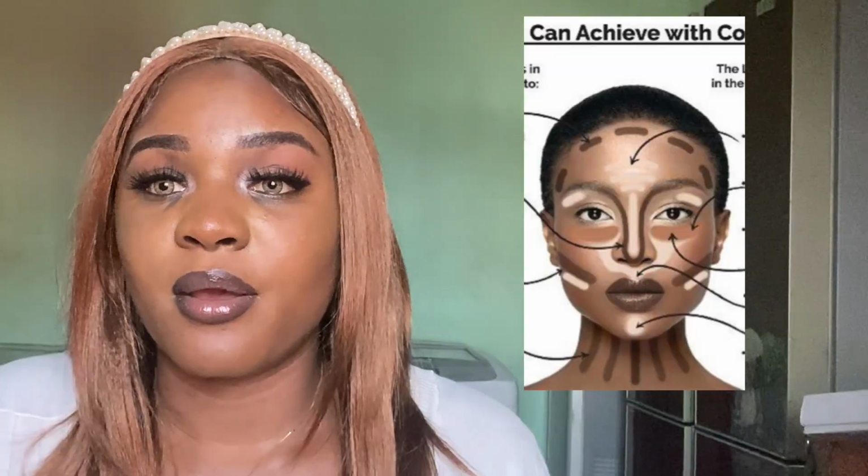Then along the side of the nose, that's optional too. If you're dark skinned, girls do this a lot. We highlight the top of our nose because most times we are born with wider noses. So you just tap it here to make it look smaller. I don't know if I'm explaining very well.